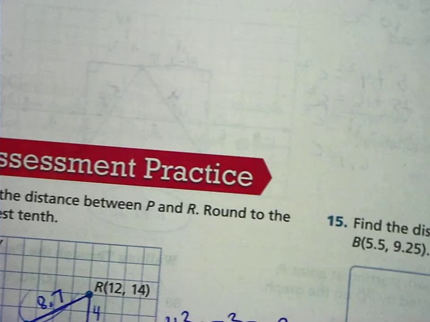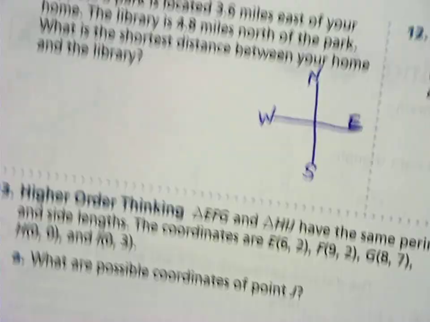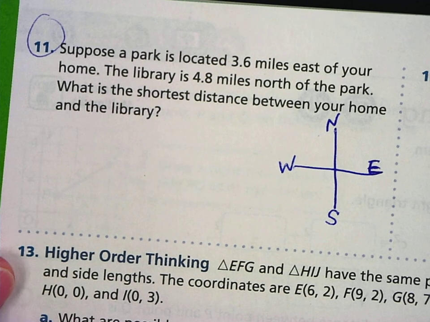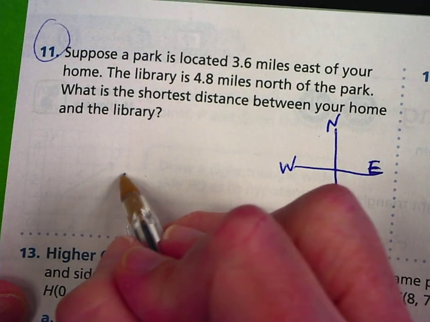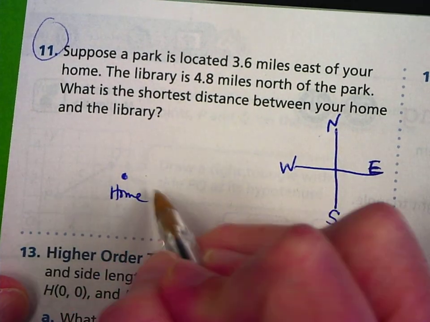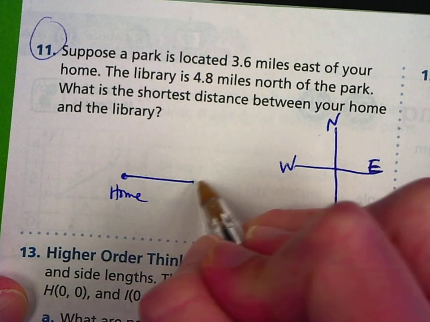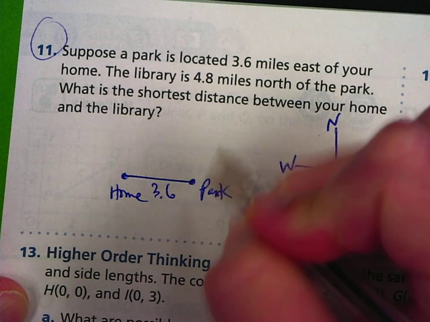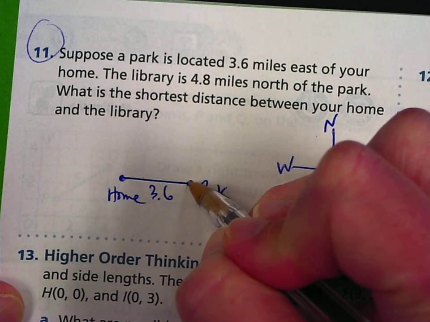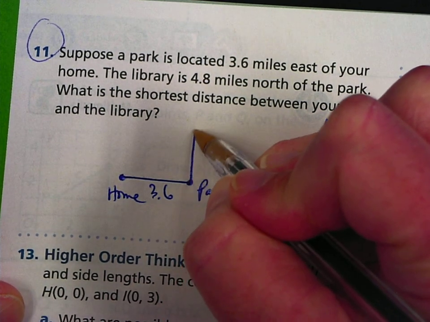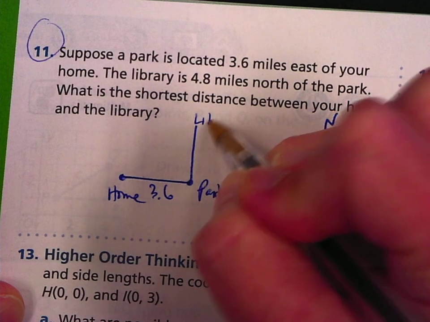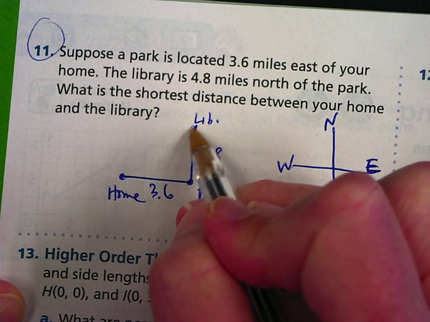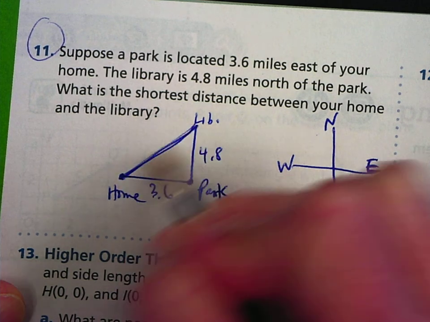Okay, let's try another one of those. So suppose a park is located 3.6 miles east of your home. So here's your home. So east is this way. So this is your park, and that was 3.6. And then you've got the library is 4.8 miles north, so north is up. Here's the library, and that's 4.8. And it says, what's the shortest distance between your home and the library? So here it's asking for the length between your home and the library.